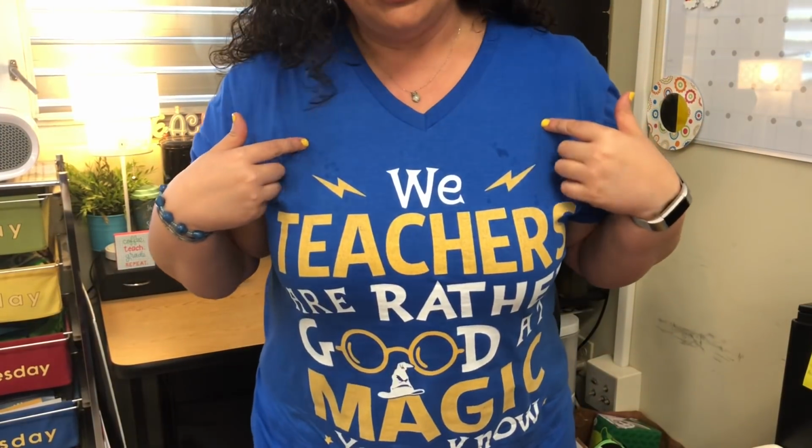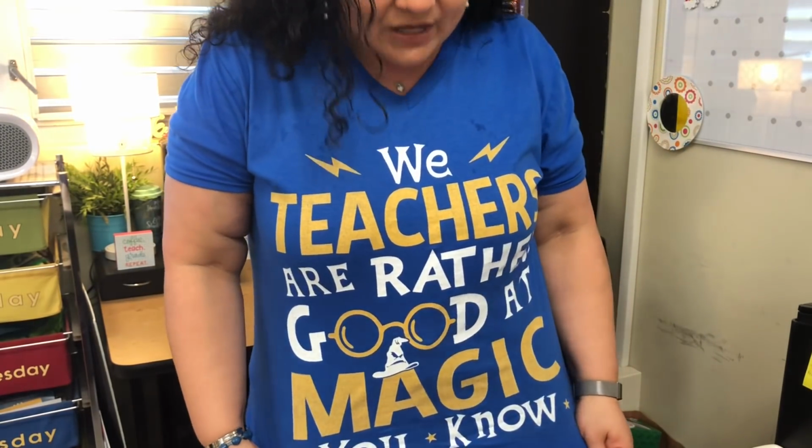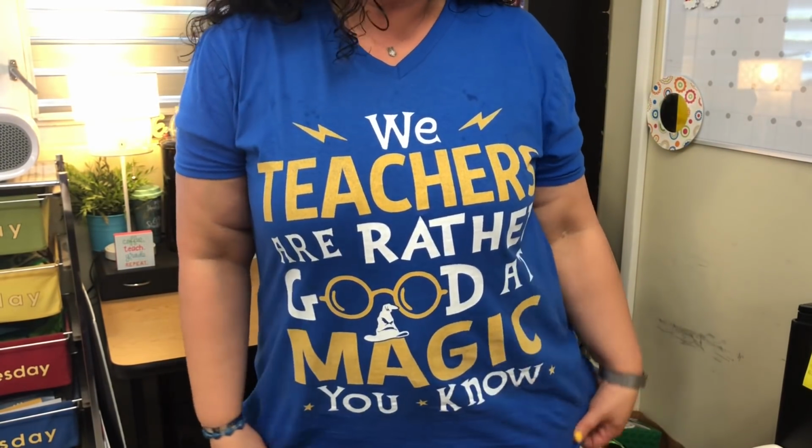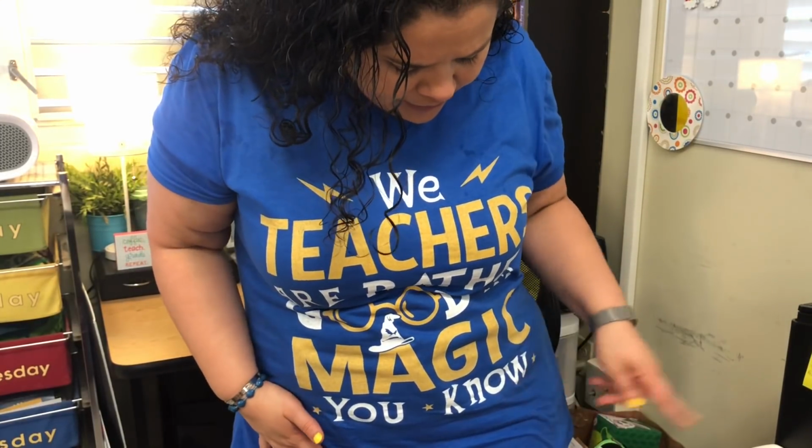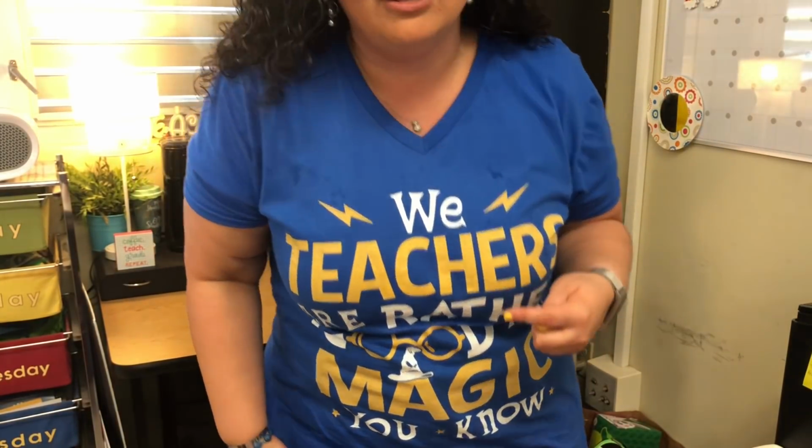So this is my shirt for today. And today is Friday, so it's Funky T-shirt Friday. And my fun shirt for today is Harry Potter inspired. So let me stand up so that you can see it. And I just noticed I have a stain there. Oh well. And here too. Oh well. So basically it says, we teachers are rather good at magic, you know. And I got it in this nice blue color, and I love the blue with the white and the gold yellow. But you get to choose the color of the shirt, and I chose this color because I really love it. And I just got the shirt yesterday, so I was very excited to wear it today. Professor McGonagall is the one who says this in the Harry Potter book series.